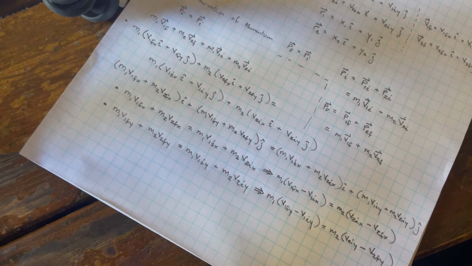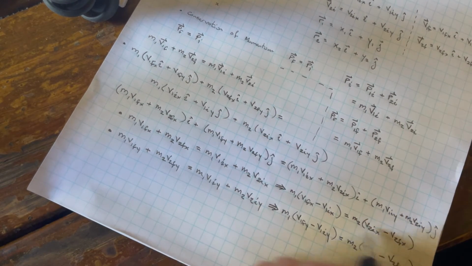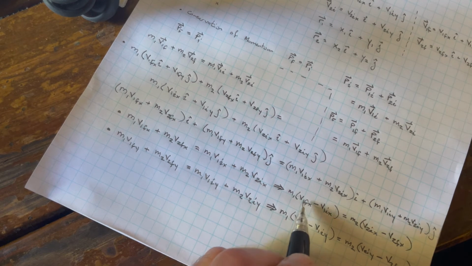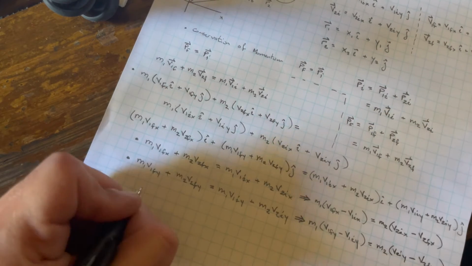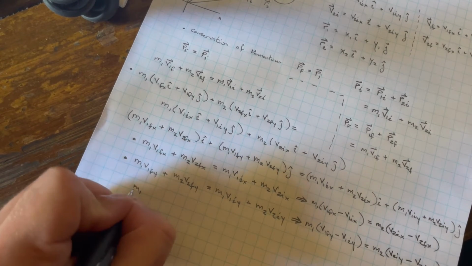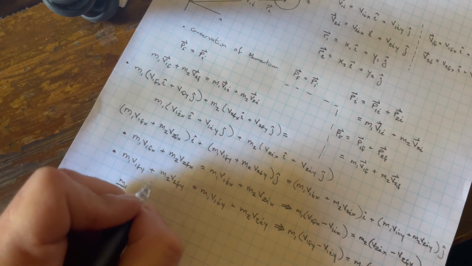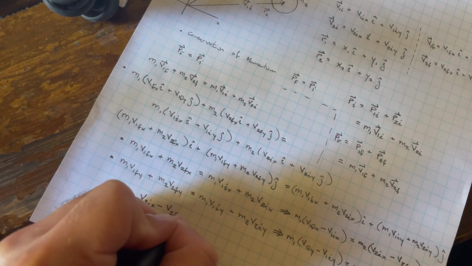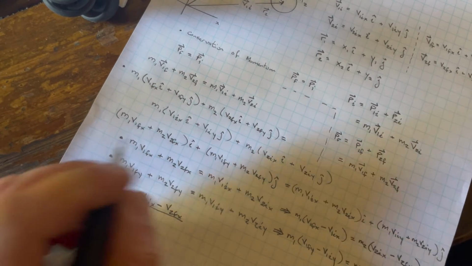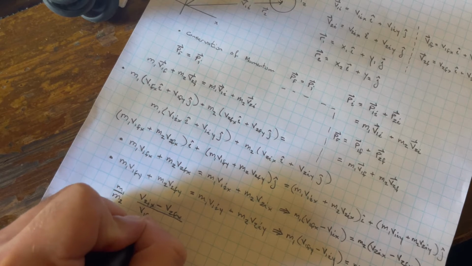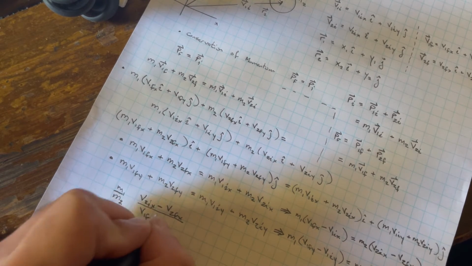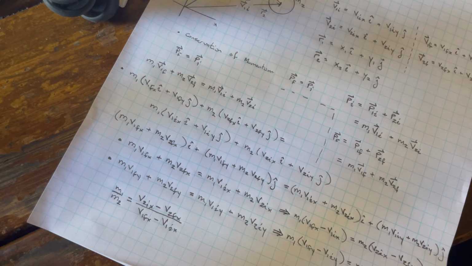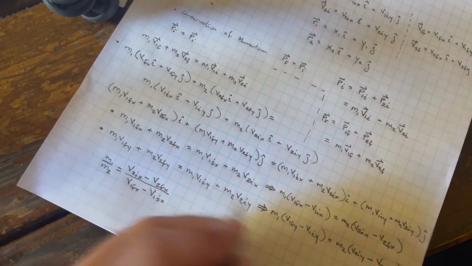And so now we can build two ratios of proportionality. If I divide both sides by m2 on this first equation, and divide both sides by v1fx minus v1ix, we get what we had last time. Of course, now we have a second equation for the y direction.